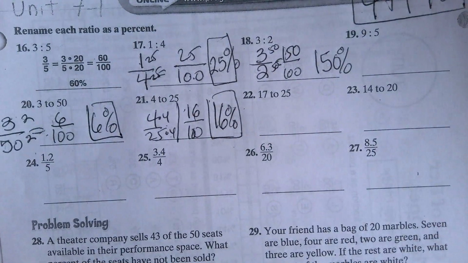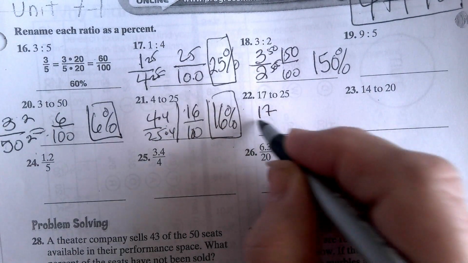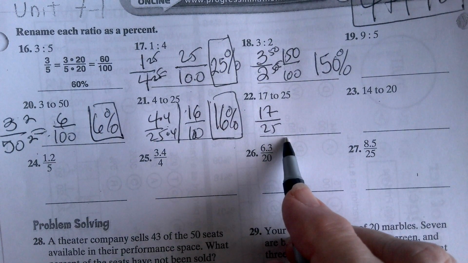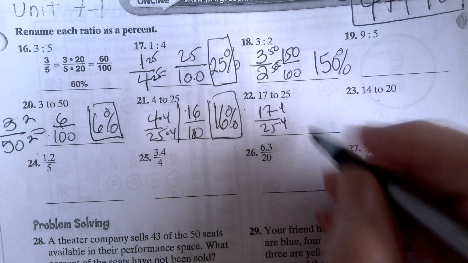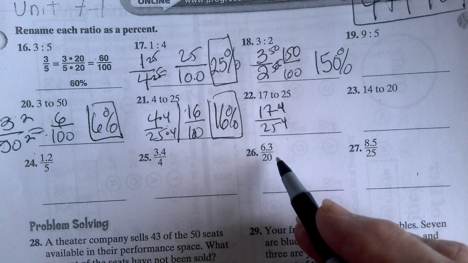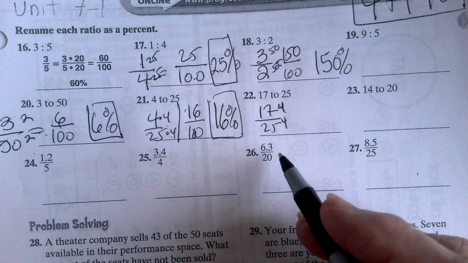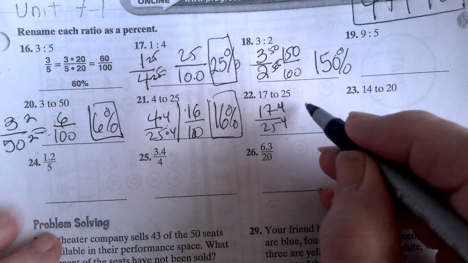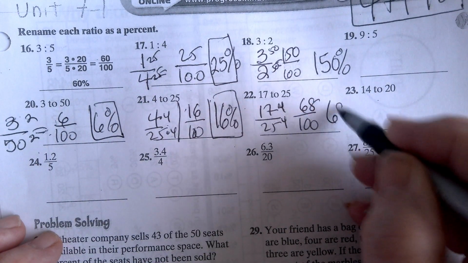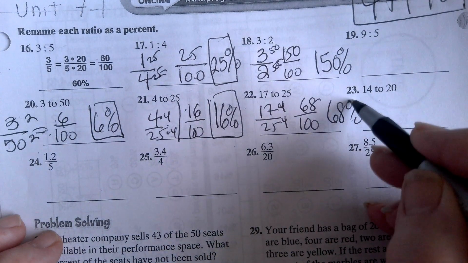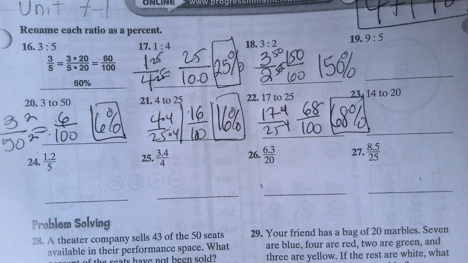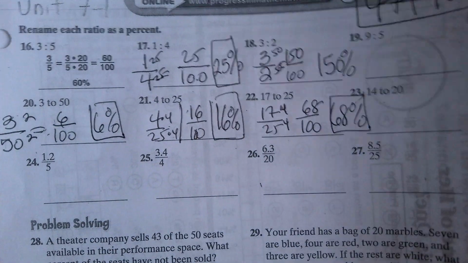Okay. So this last one, 17 over 25. What would I multiply times to get it to be 100? Times 4. If I double 17, 17 and 17 is 34, and I double it again, that would be times 4. So it'd be 68. 68 hundredths, which is 68%. And then we've got some decimals, but it's the same principle. So let's open it up.